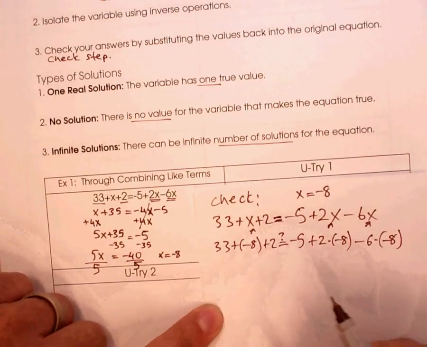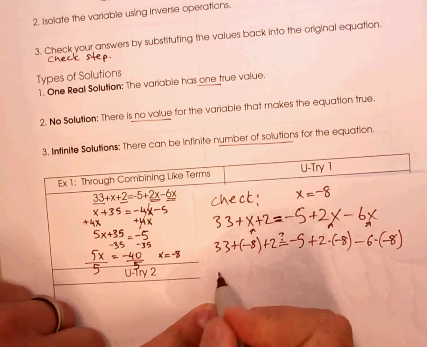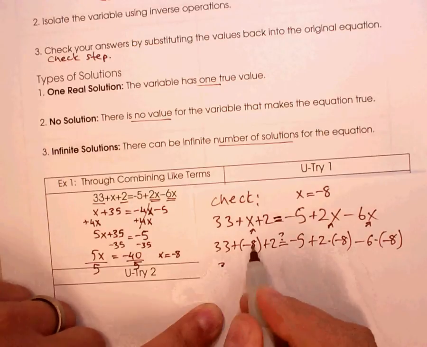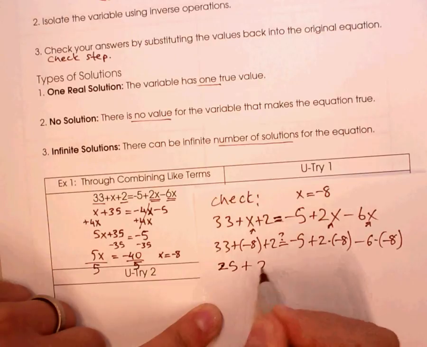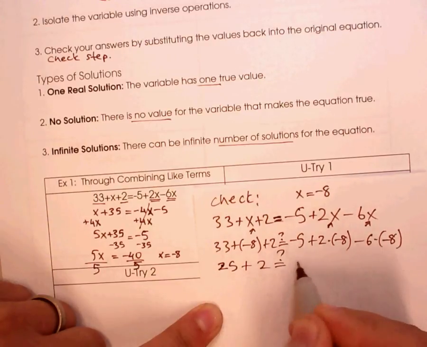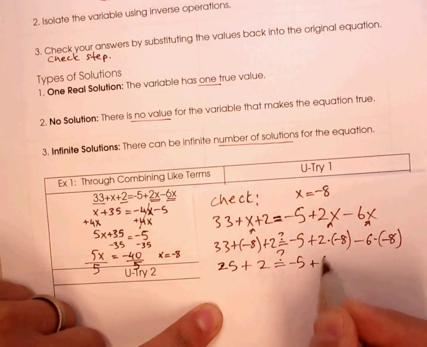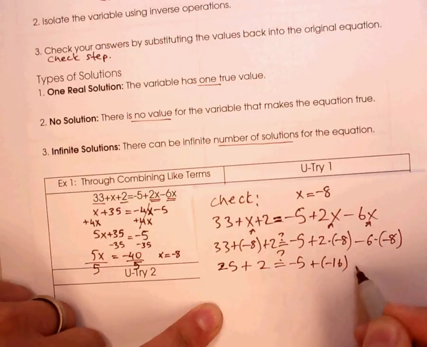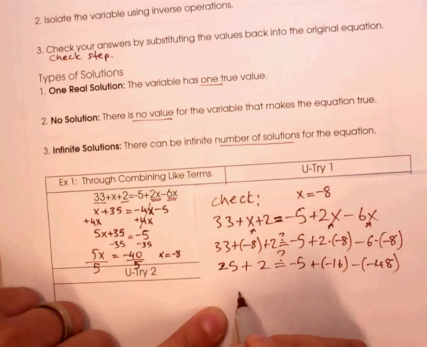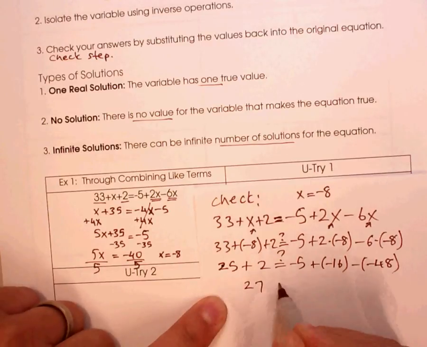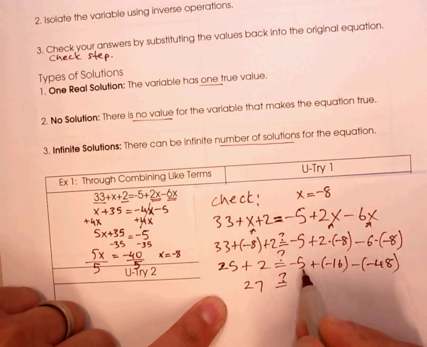Let's evaluate each side separately with order of operations. 33 and negative 8 would be positive 25 plus 2. Is it equal to negative 5 plus negative 16 minus negative 48? We will continue our operations. 27, is it equal to this? These two would be negative 21.